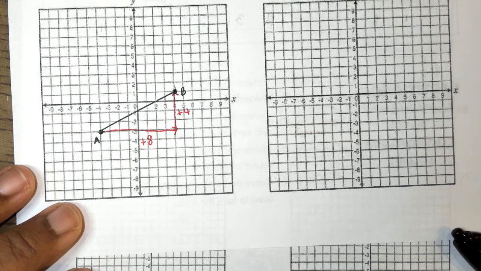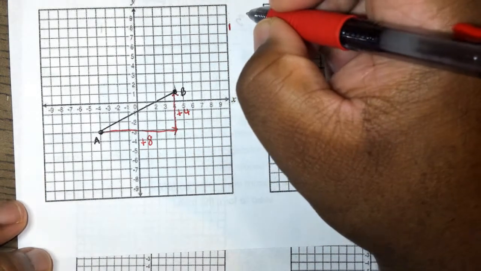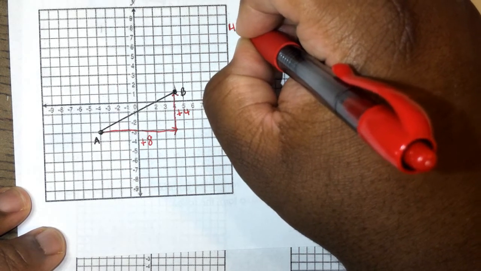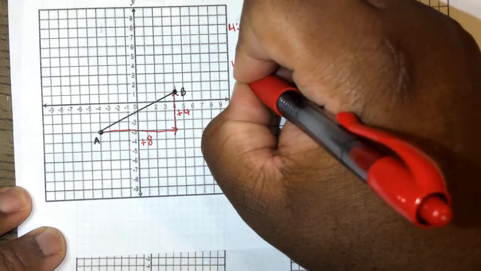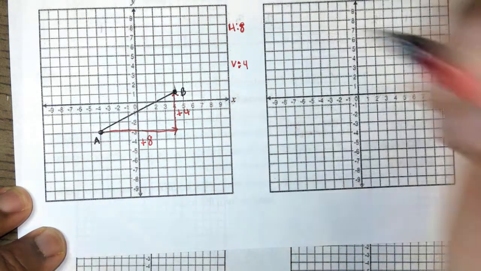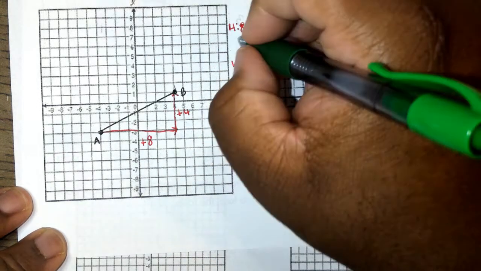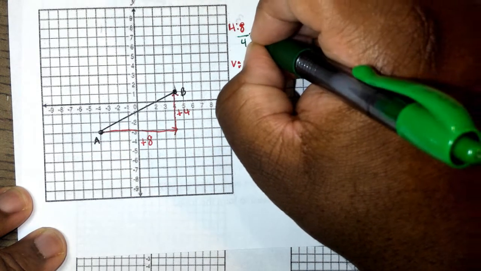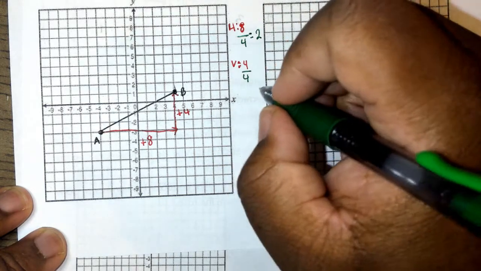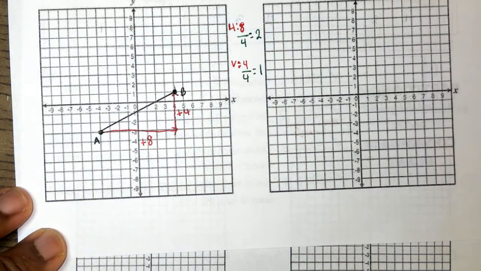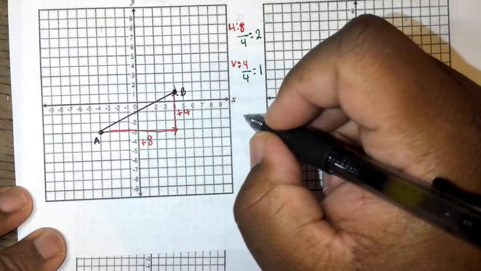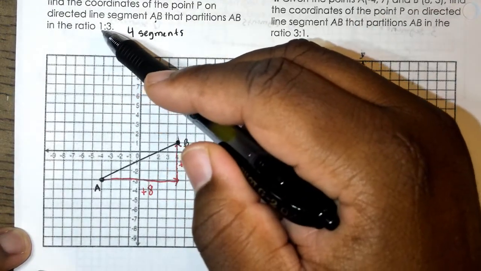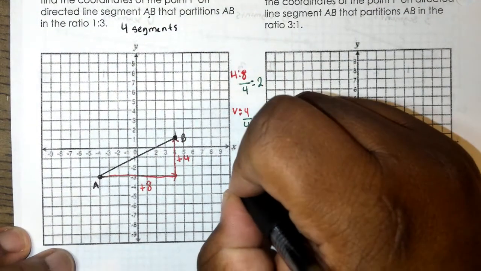So out to the side here, my horizontal change is going to be 8. My vertical change is going to be 4. I'm dividing by 4 segments. It's going to give me a change of 2 and then a change of 1. So from there, I just need to figure out how many times I'm partitioning. I'm only partitioning once because I'm doing a 1 to 3 split. So that makes this pretty easy.